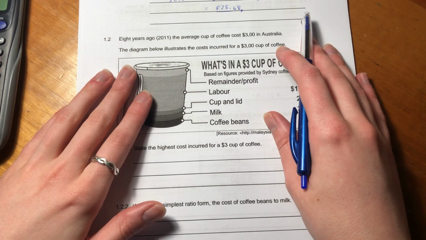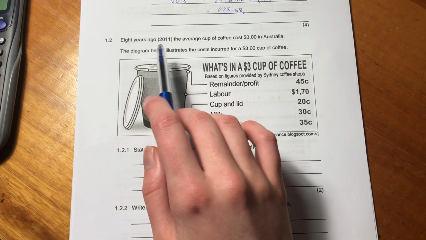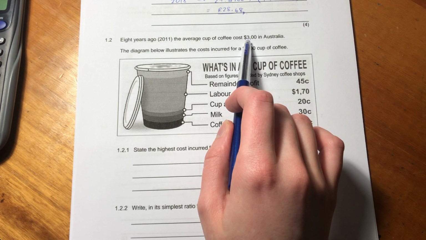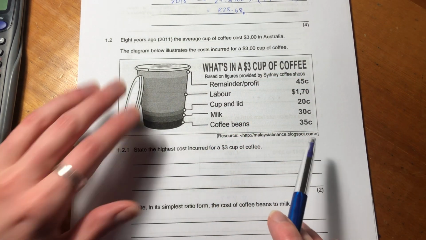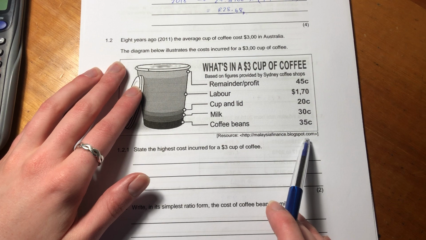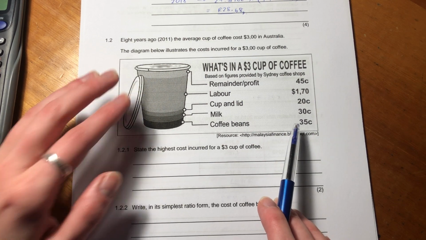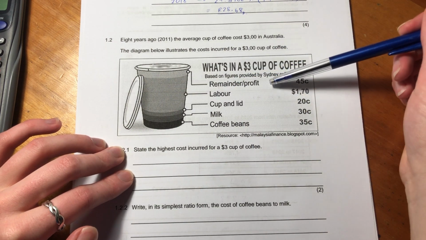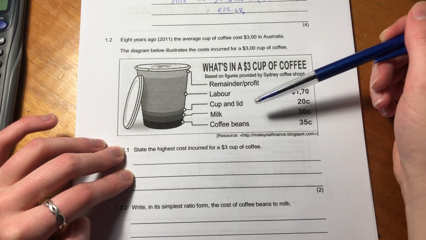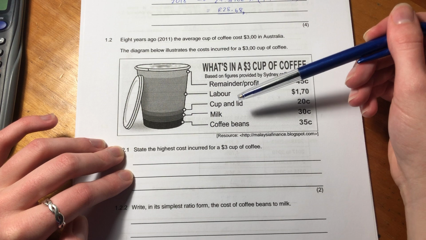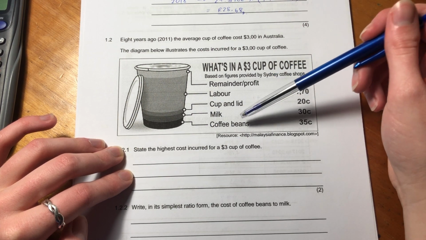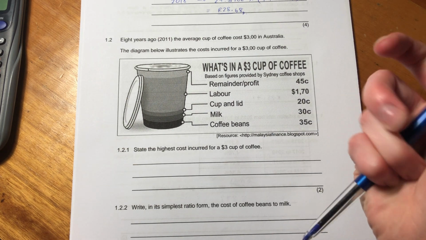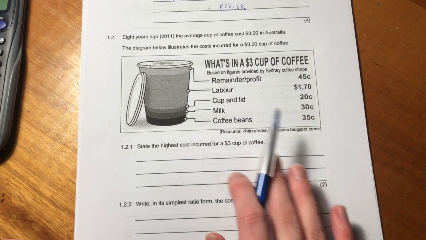Okay, so it says 8 years ago in 2011, the average cup of coffee cost $3 in Australia. The diagram below illustrates the cost incurred for a $3 cup of coffee. So it basically says in a $3 cup of coffee, these are all the expenses: profit, labor, cup and lid, it's quite expensive, milk, and coffee beans. Those are all the costs that are incurred. So let's just jump into the questions.